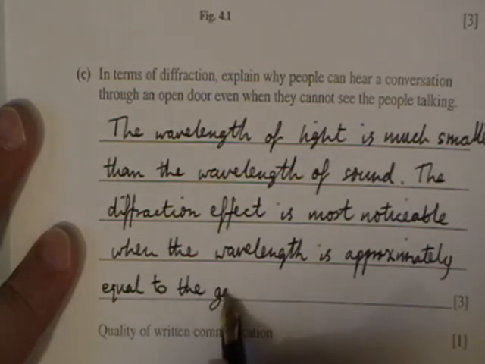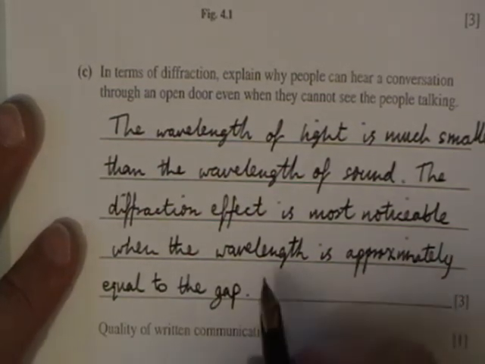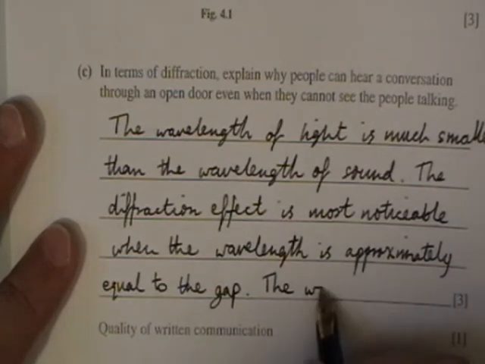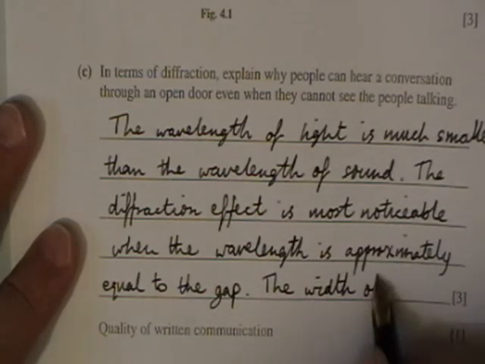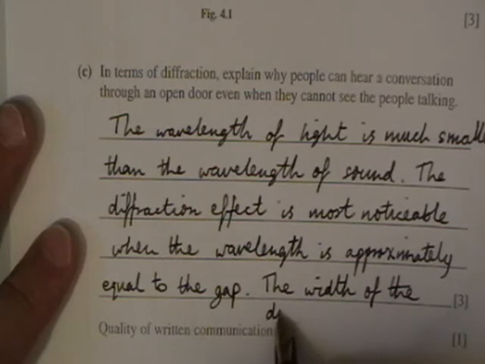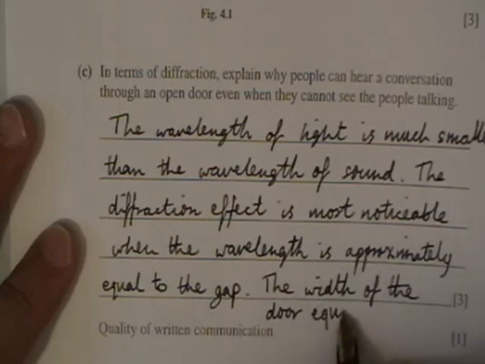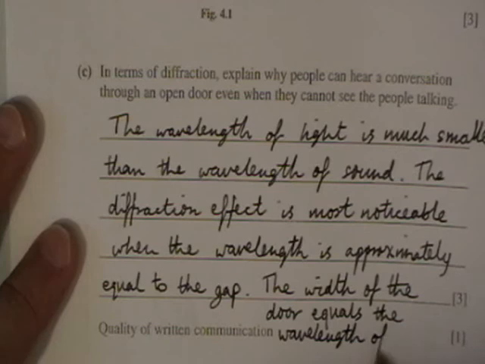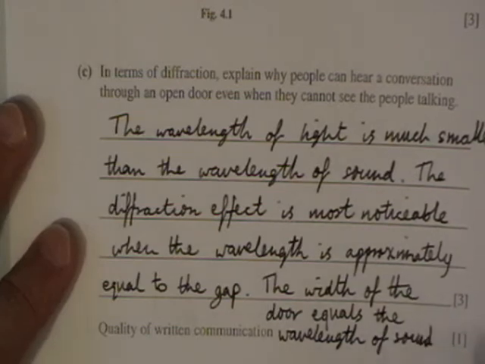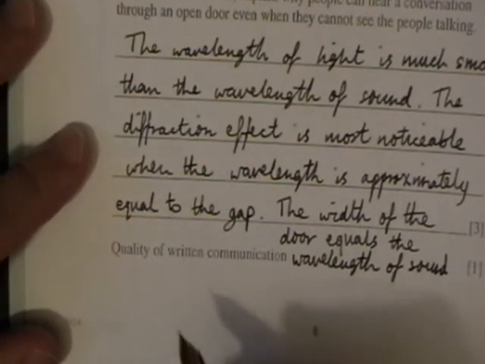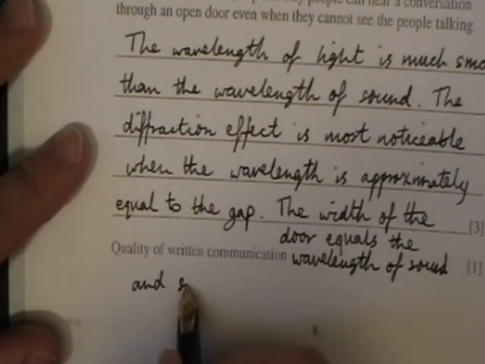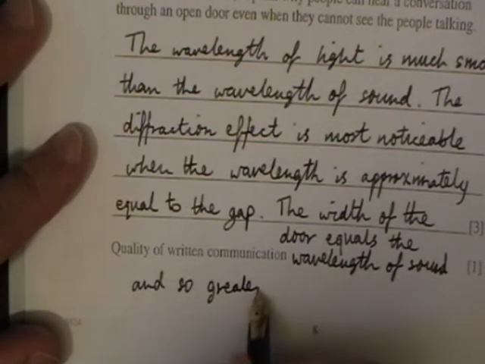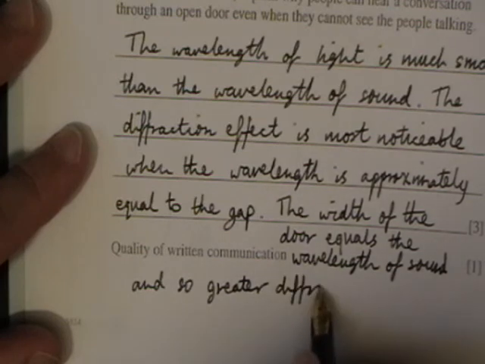Now I've run out of room here, so the width of the door equals the wavelength of sound, and so greater diffraction of sound occurs.